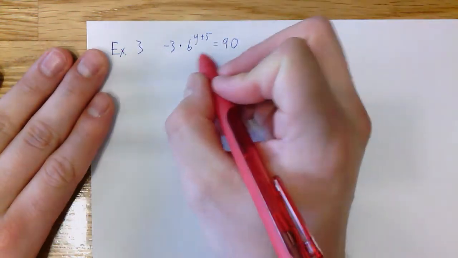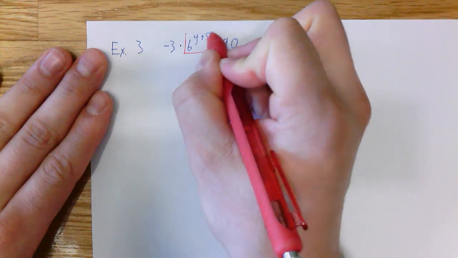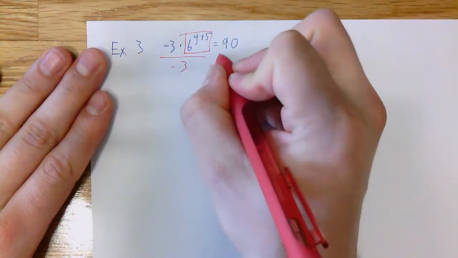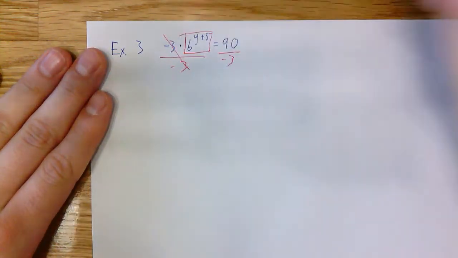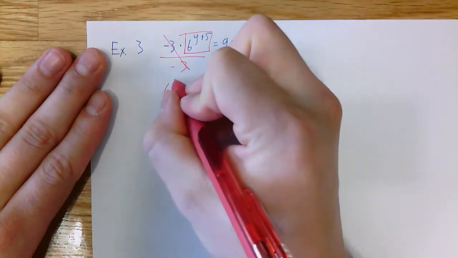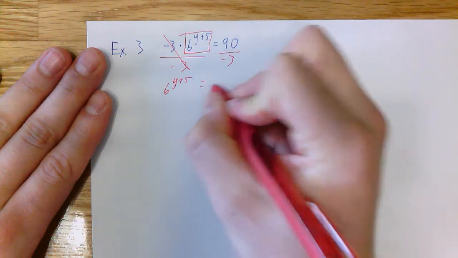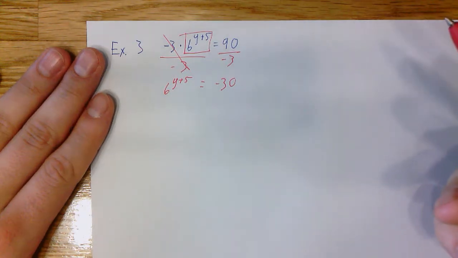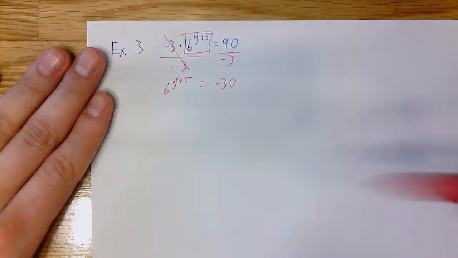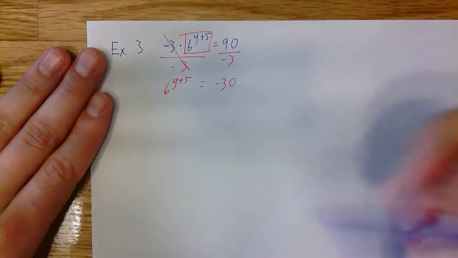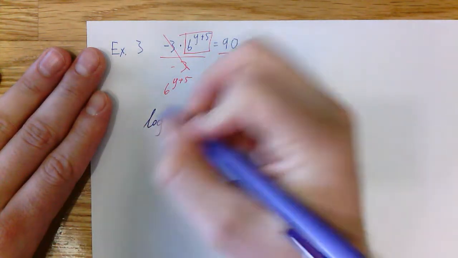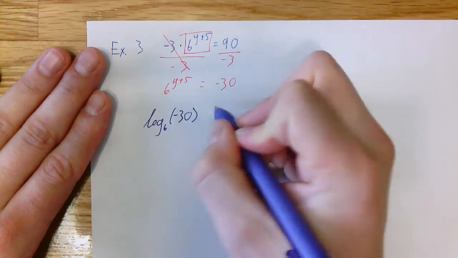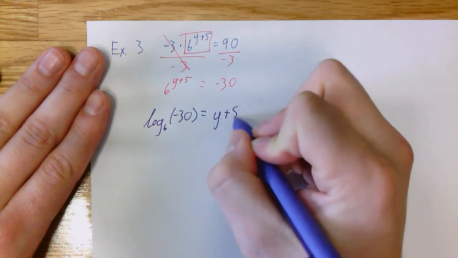So here we need to isolate our exponential. We're going to divide both sides by -3. So we have 6 to the y plus 5 equals -30. Okay. Now we're going to rewrite this as a log, just like we've been doing. So we're going to have log base 6 of -30 equals y plus 5.